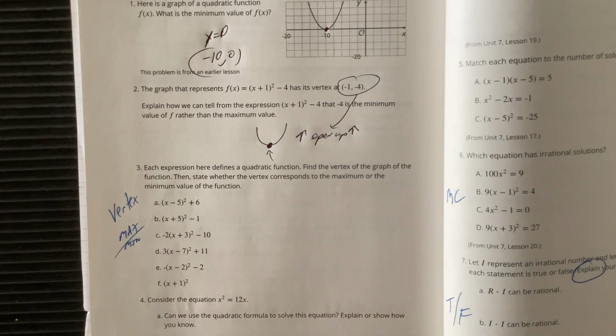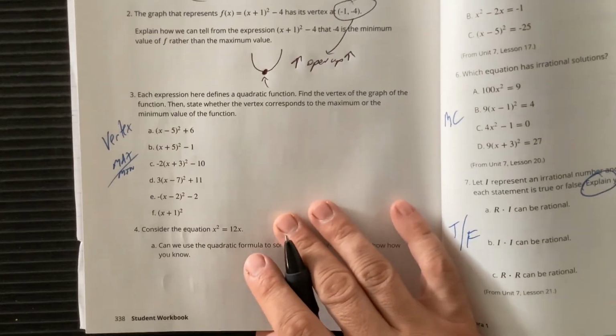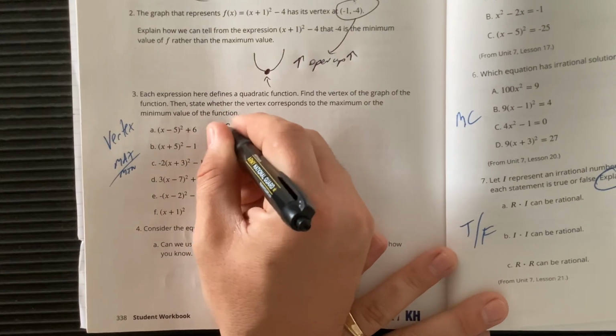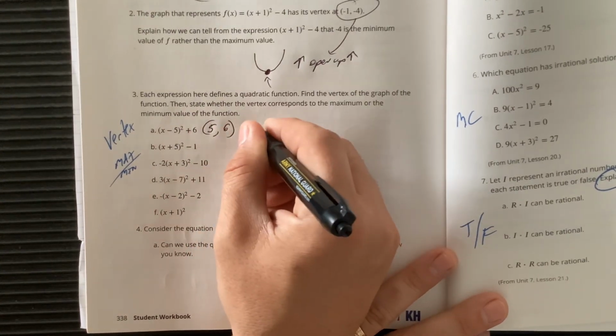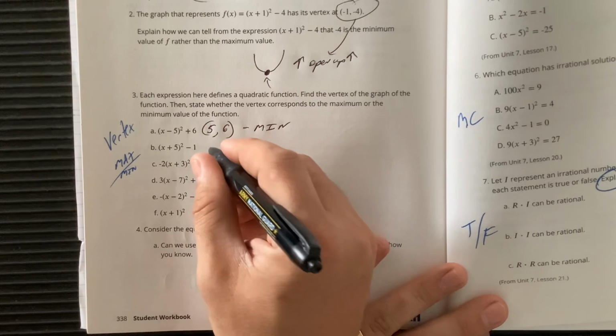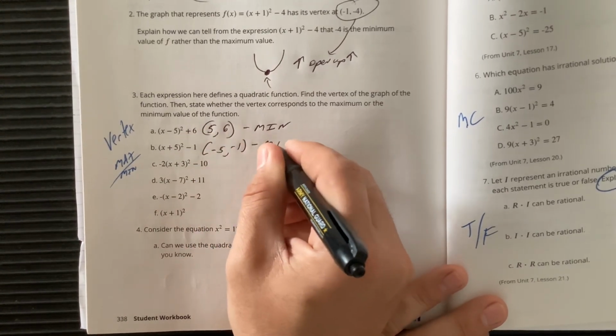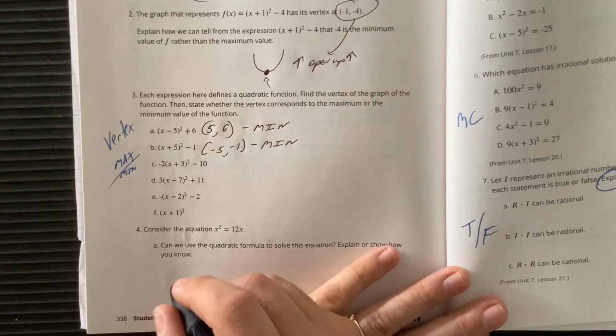Question number 3, some of us didn't do both parts. Remember, list the vertex, and then is it a min or max? Okay, multiple parts there. So the first one, the vertex is 5, 6, and it opens up, so it is the min. Next one is -5, -1. It opens up, so it is a min.